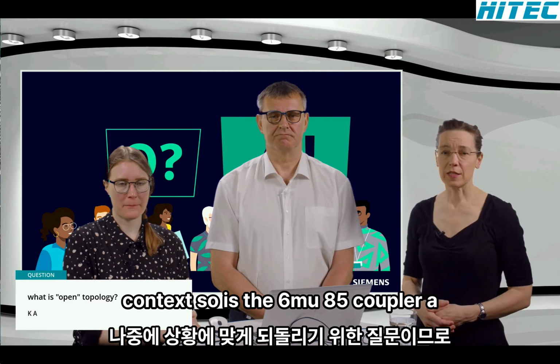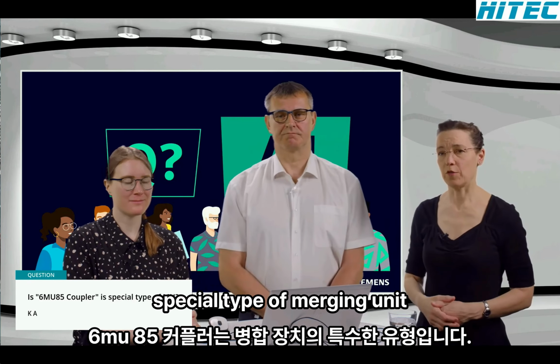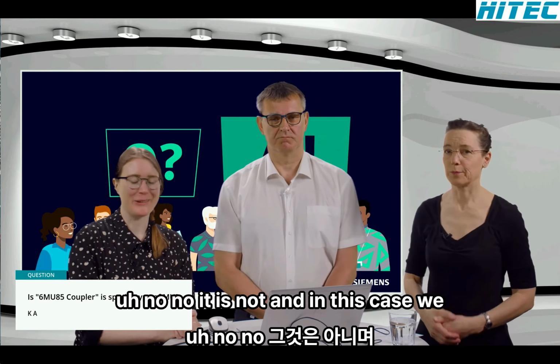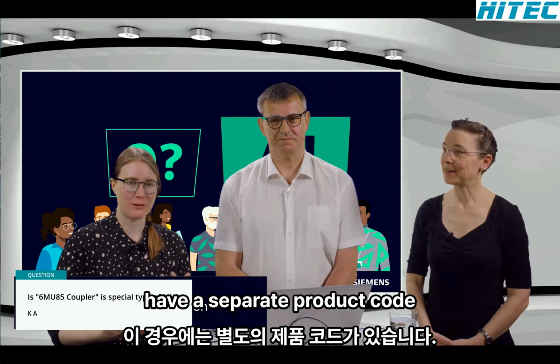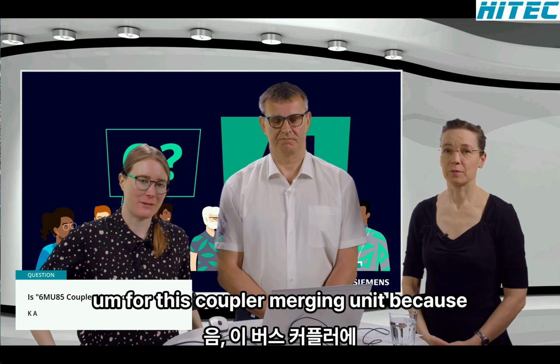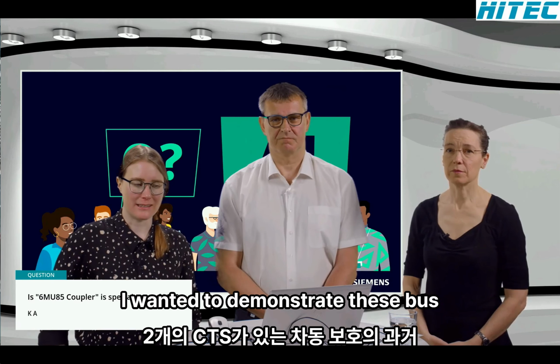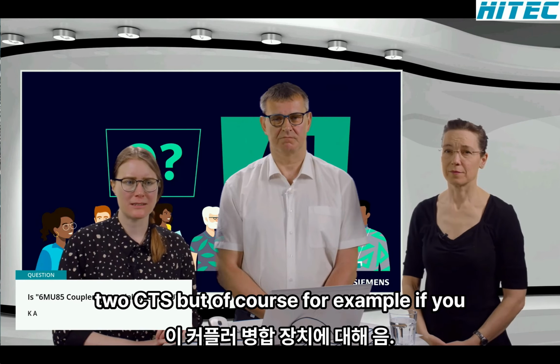So, is the 6MU85 coupler a special type of merging unit? No, it is not. In this case, we have a separate product code for this coupler merging unit, because I wanted to demonstrate this bus coupler, how to configure this bus coupler differential protection with 2 CTs.